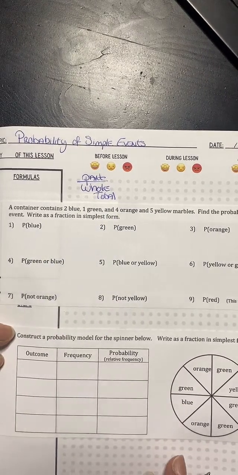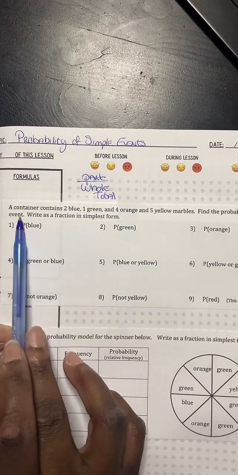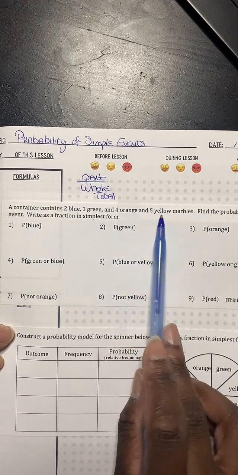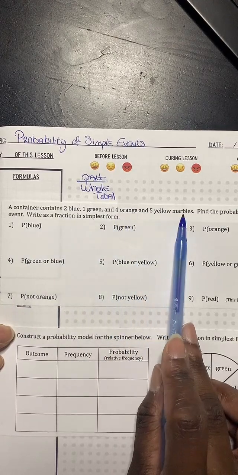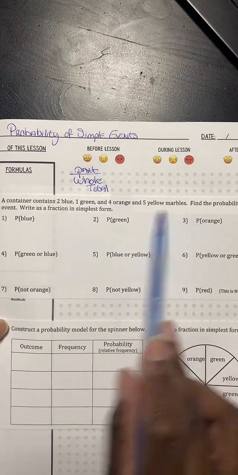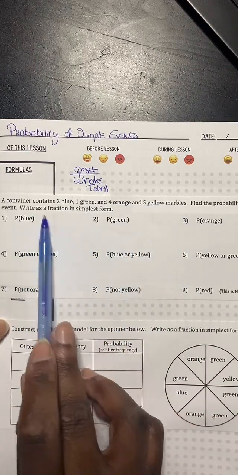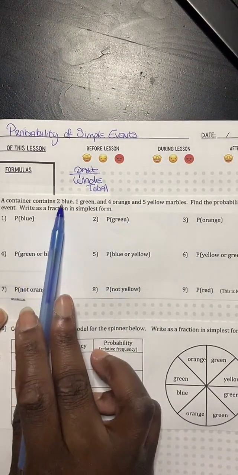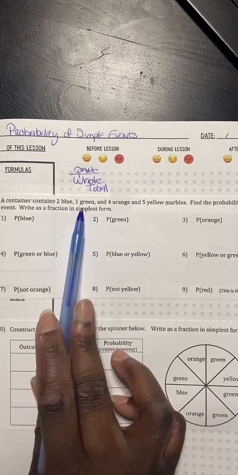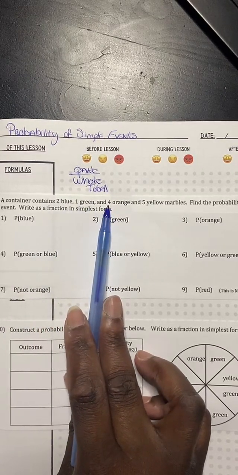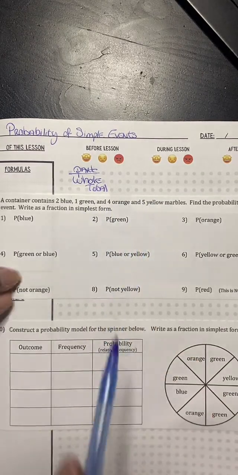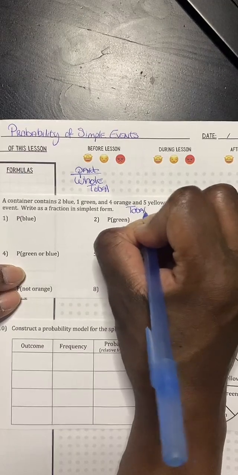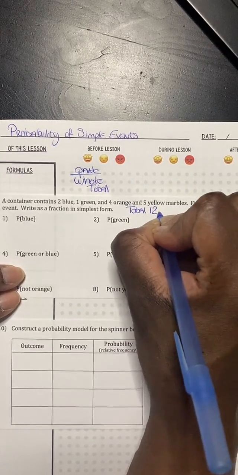Okay, so we have a container that contains 2 blue, 1 green, 4 orange, and 5 yellow marbles. We want to find the probability of each of these events, writing the fraction in simplest form. So we have 2, we have 1, that's 3, and 4, that's 7, and 5, that will give me 12. So I know that we have a total of 12 marbles.